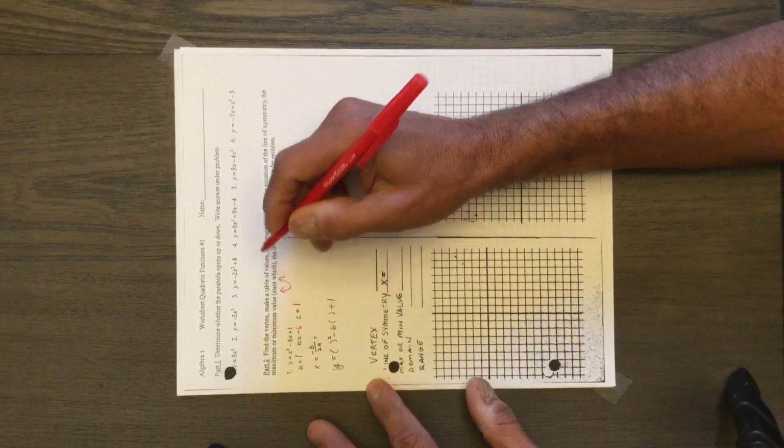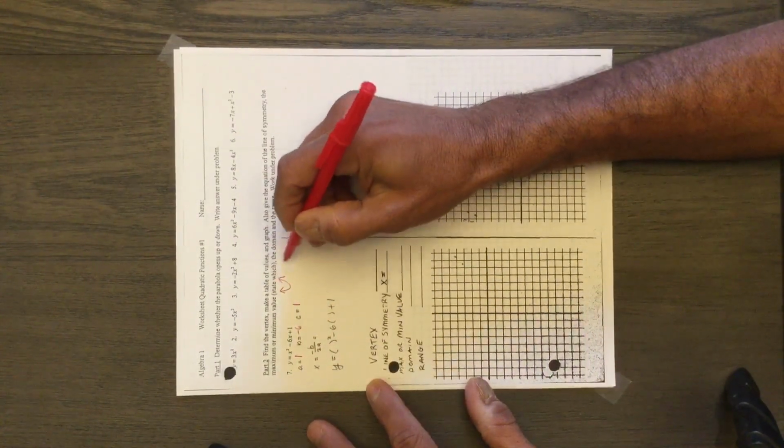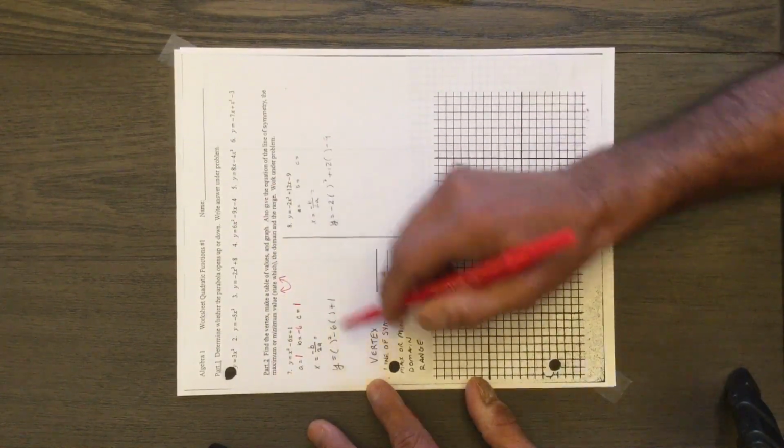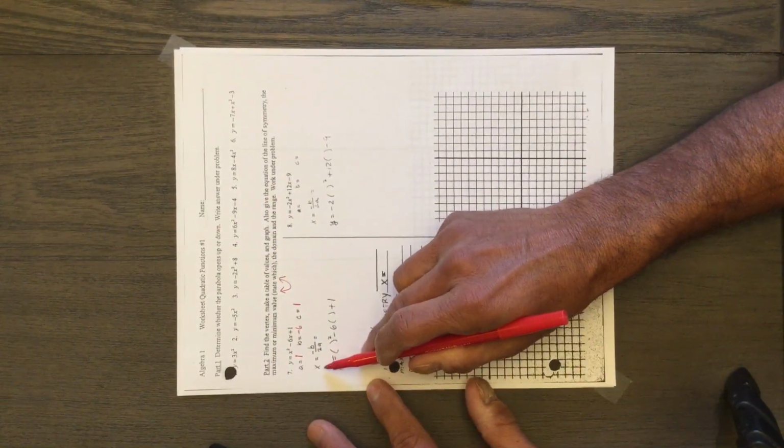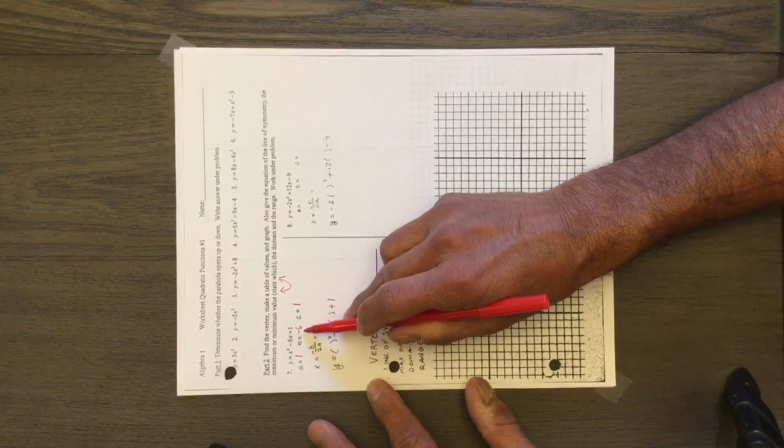Are they always going to be a fill? No. Sometimes they're a spill. If this was a negative 1, it would be a spill. Okay? Next, use your formula, x equals negative b over 2a. So what is the opposite of negative 6?